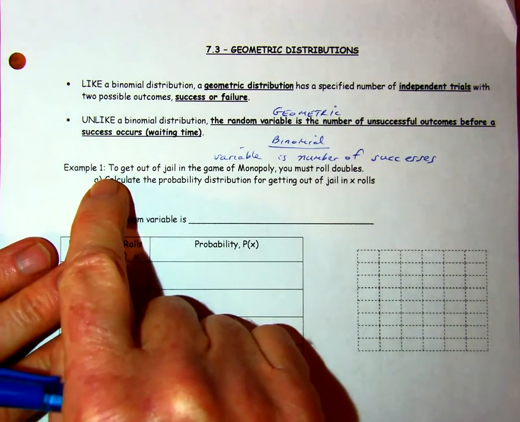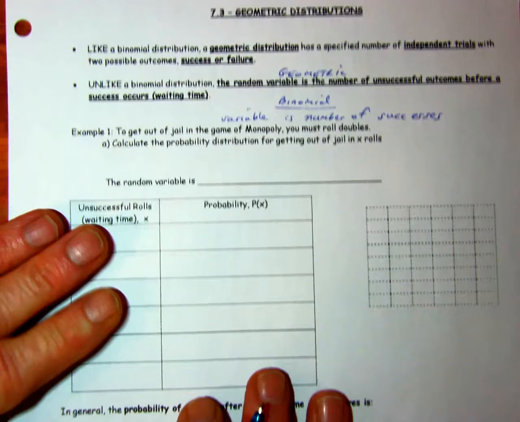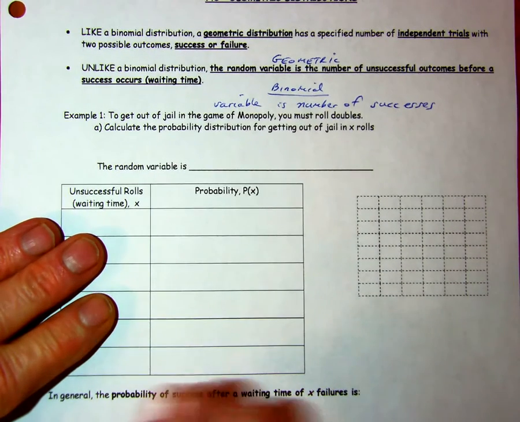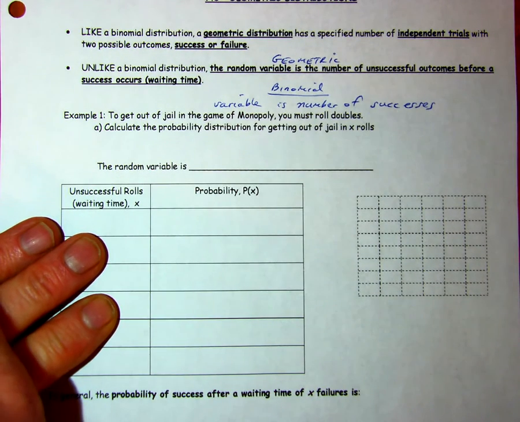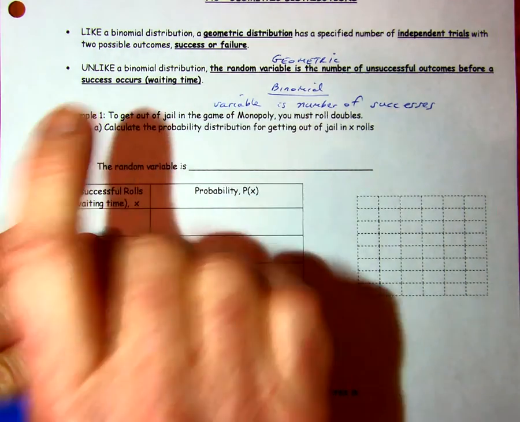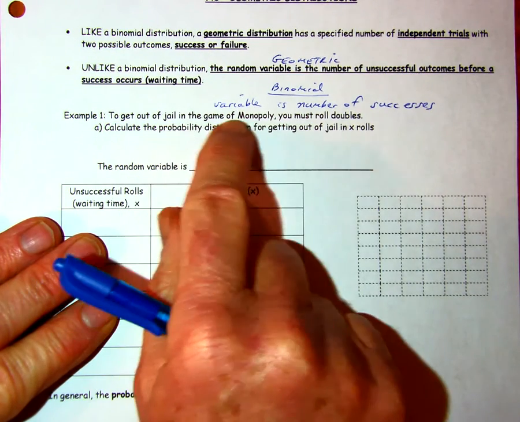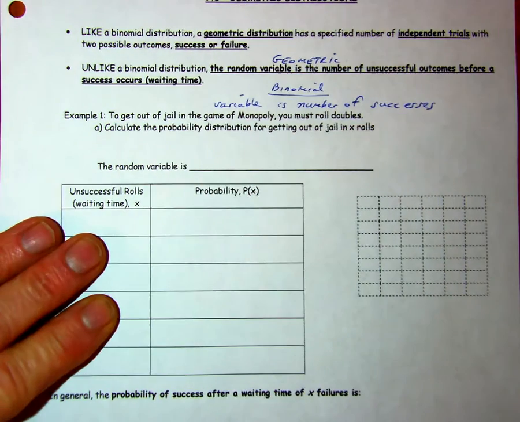So, an example. How many of you guys have played the game Monopoly? I have. Okay, it's a good game. So if you're in jail, how do you get out of jail? You have to roll the dice. Yes, and what do you have to get? Doubles. So to get out of jail in the game Monopoly, you must roll doubles. What's the probability of getting doubles?